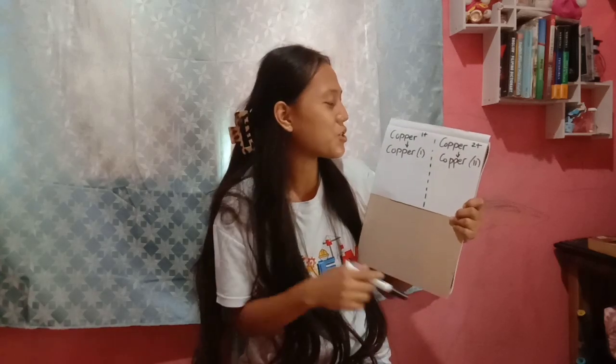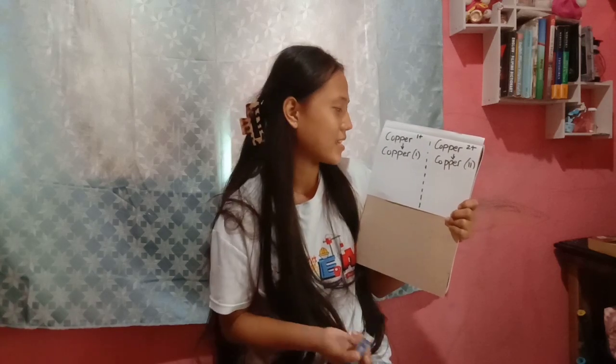In naming binary compounds involving transition metals, the only difference is the cation, while the anion remains the same with the suffix -ide. For example, copper. Copper can be positive 1 and positive 2. So we should write it in Roman numerals like this.